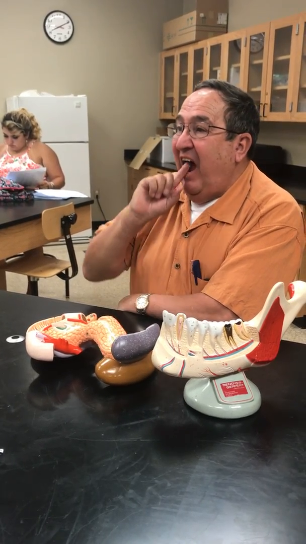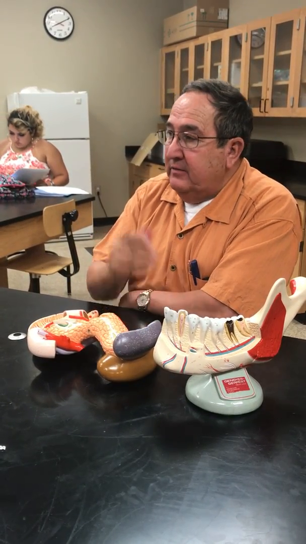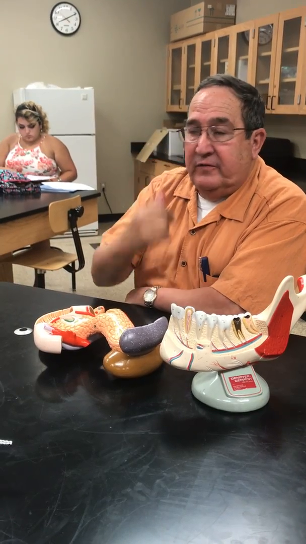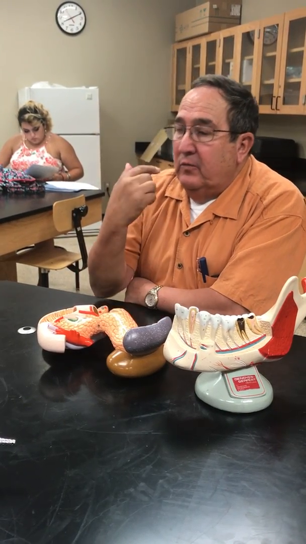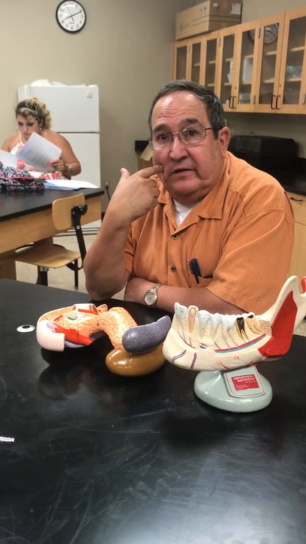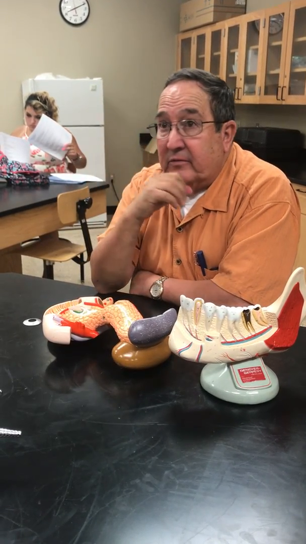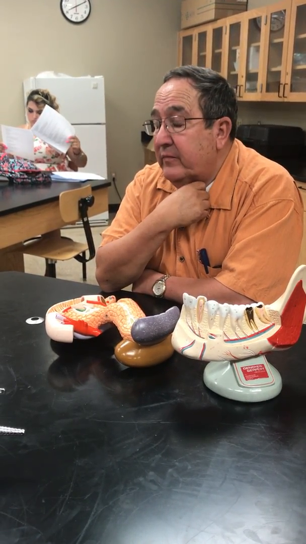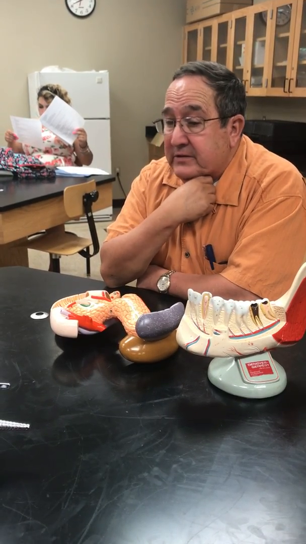Push up. That's the hard palate. Go back. I've got the soft palate, and I have the uvula that hangs down in the middle. Once I'm past that arch, I'm in the oral cavity. Okay? Then we have the oropharynx, the laryngopharynx.